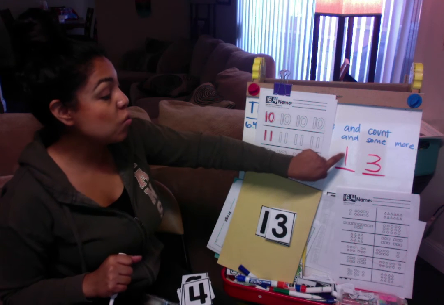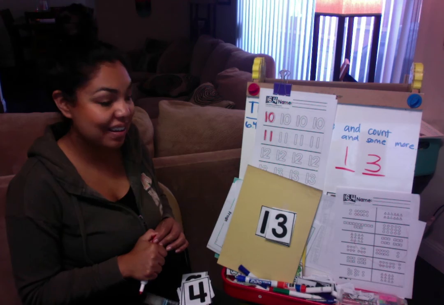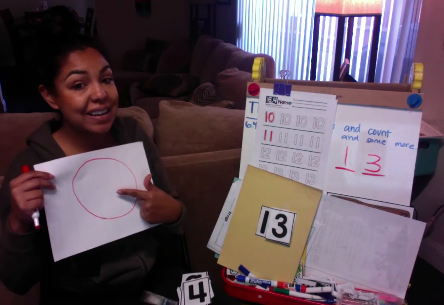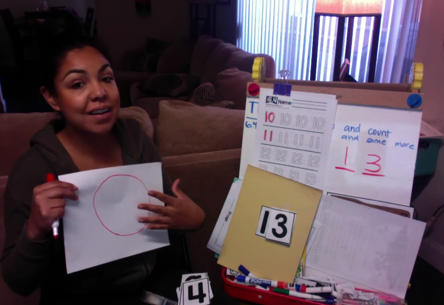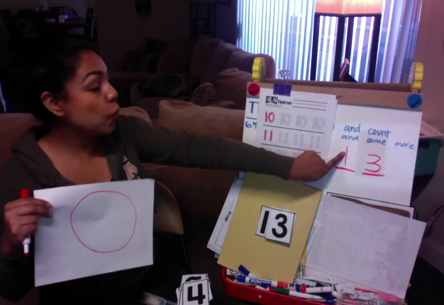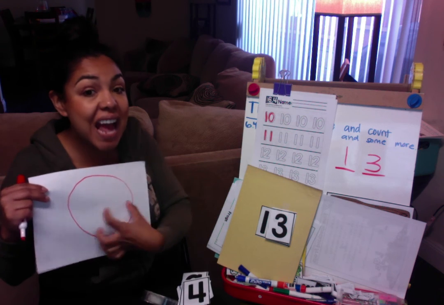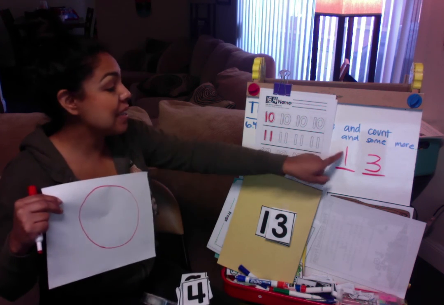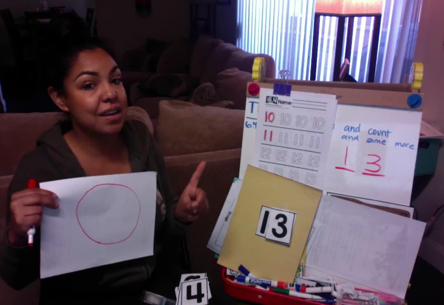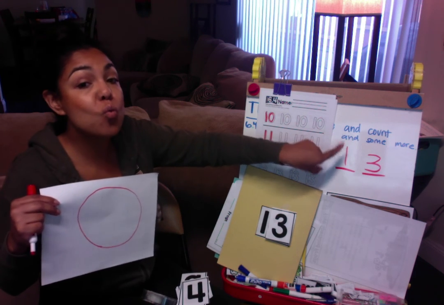And now when I say 10, what does Miss D mean by 10? Good. Remember when we did that circle and I put 10 inside? How many circles do we have? How many circles did we have? 1. Good. So we're always going to have just 1 circle. If I have 2 circles with 10 cubes inside, then that means I should have a 2 there. But I am only working with 1 circle of 10. 1 circle of 10. So that will always show me 1.